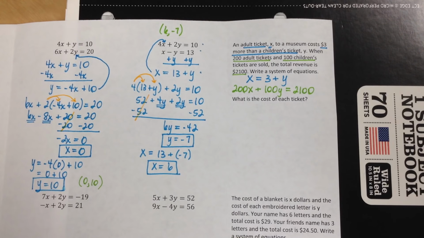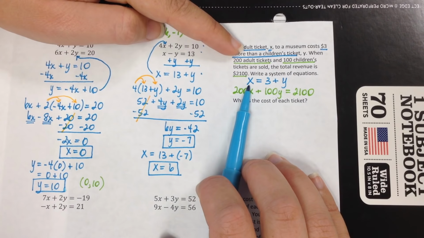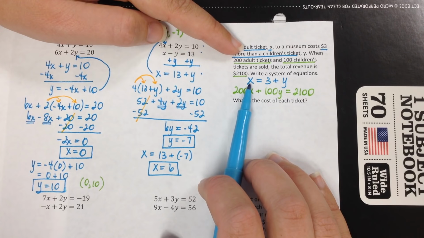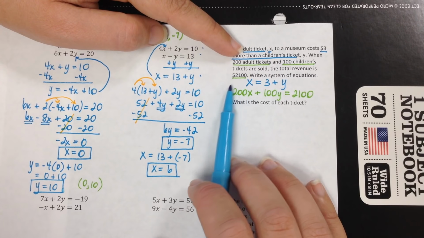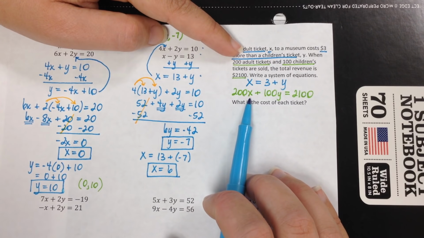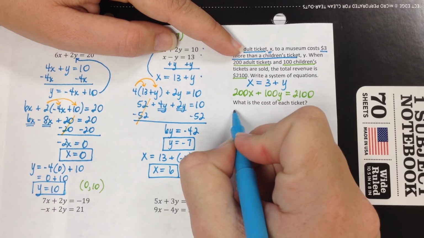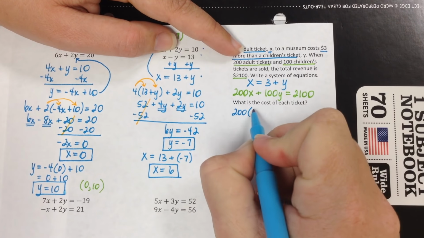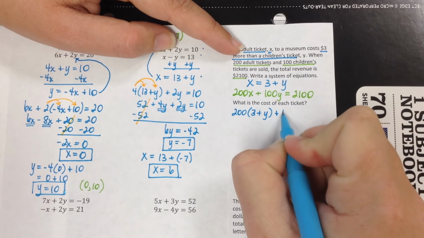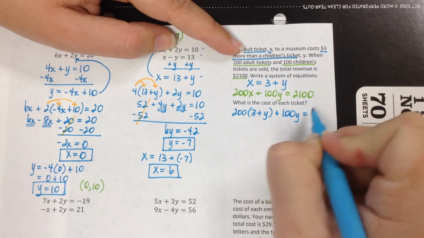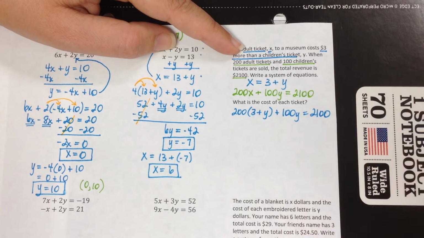Okay, again with substitution, if one of the variables is already solved for, you've already won half of the battle. We need to take this and substitute it in here. So that looks like this. 200 times X, which we know is 3 plus Y, plus 100Y equals 2,100.